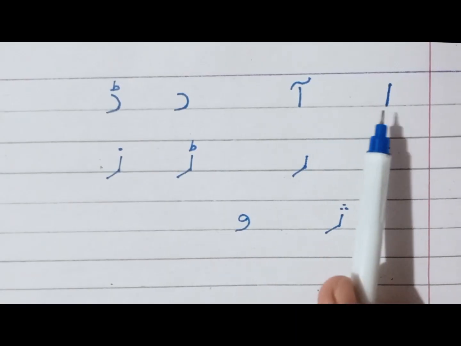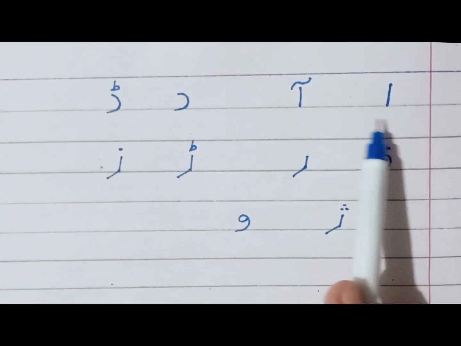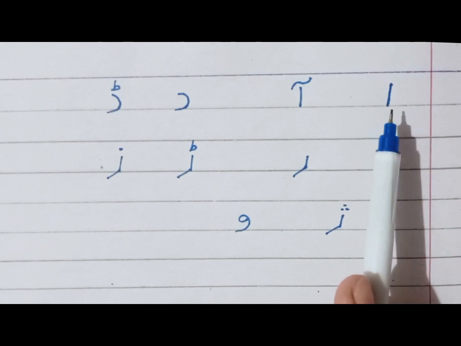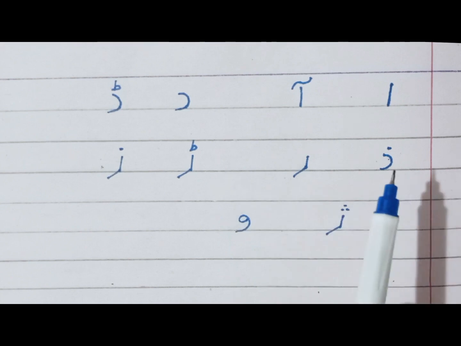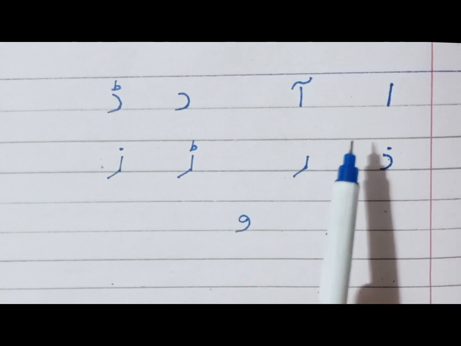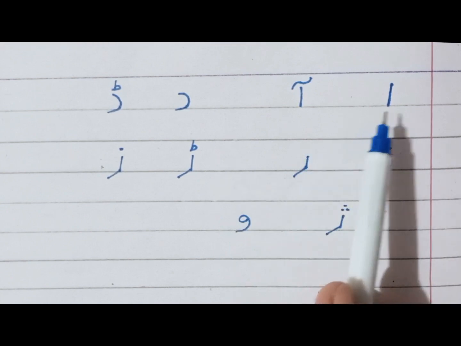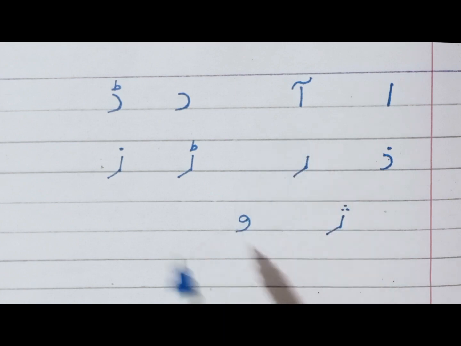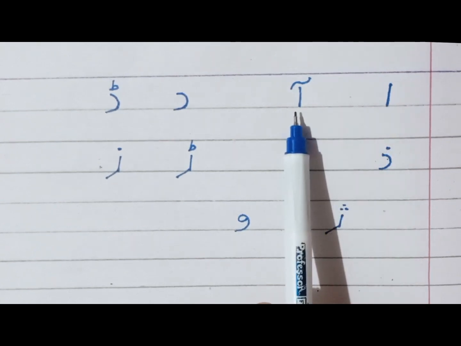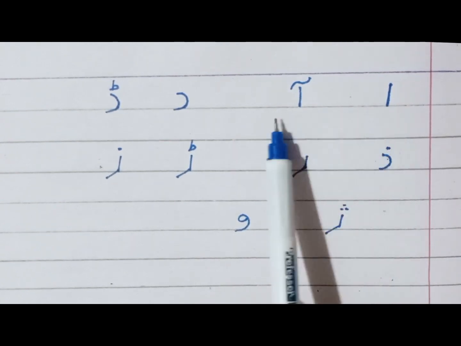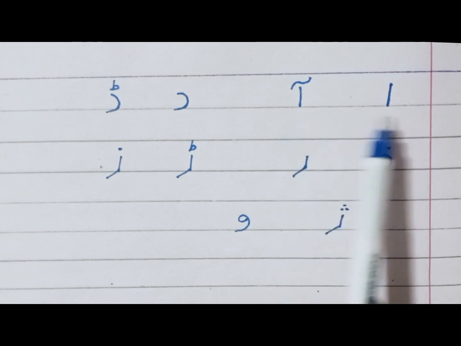But if any letter comes before these alphabets, then we can join, and if any letter comes after these alphabets, then we cannot join. So you have to keep this in your mind: we cannot join any other letter that comes after these letters. I'll give you some examples. Look. First, there are two letters, alif and alif mad a. The same rule will be applied for both of these Urdu alphabets.